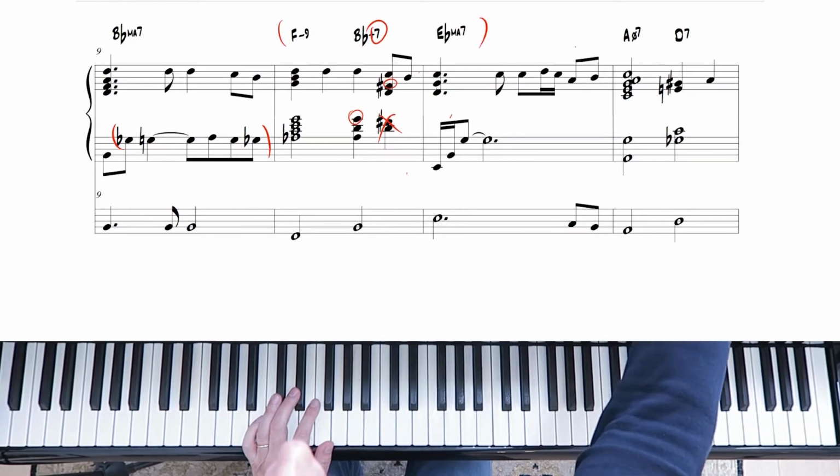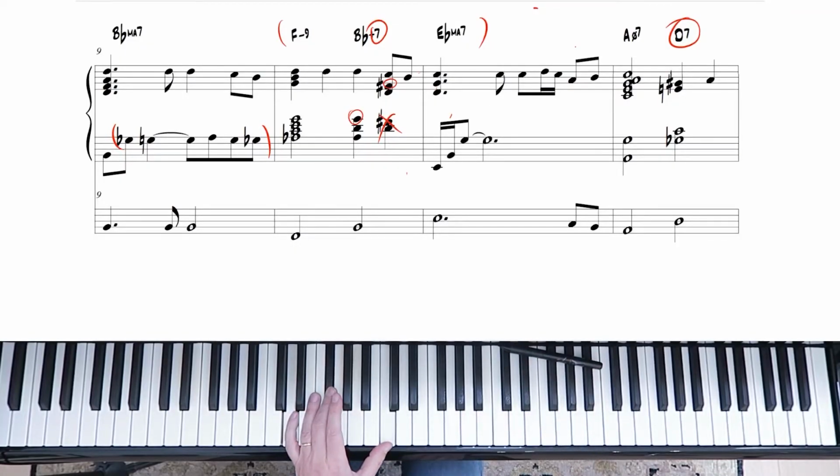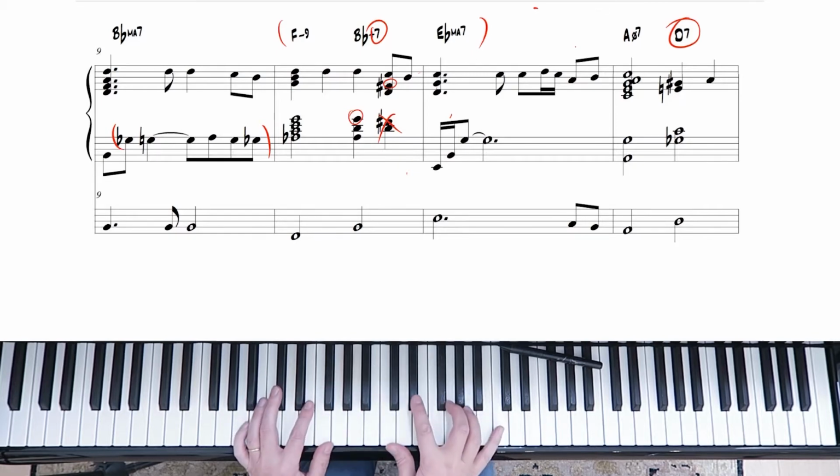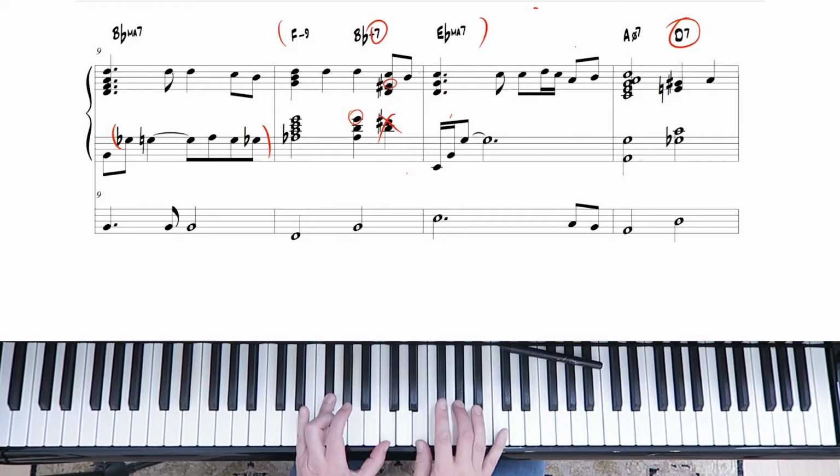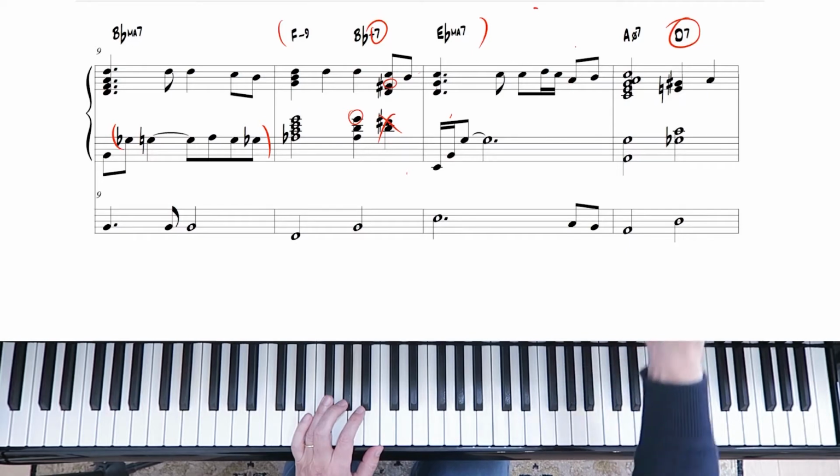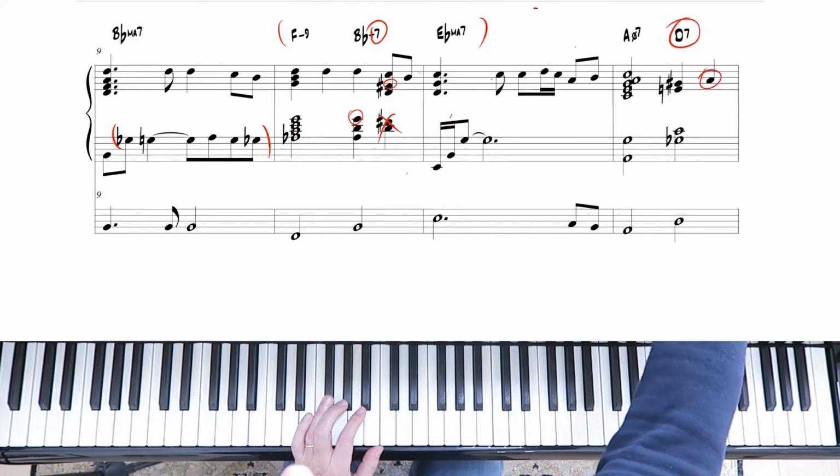So remember, for dominant 7th chords, in this case D7, you have available pretty much any note of the scale. So if you look at a D7 chord, you can play any note. And in this particular case, what we're doing is we're falling to the sharp 11. So from the A half diminished 7th chord, it's really just like a C minor 6th chord over A. And then we're playing this other note here to finish it off.